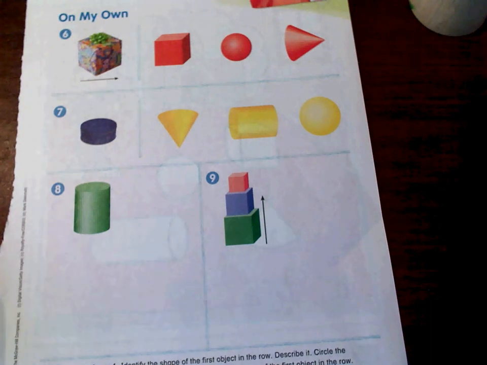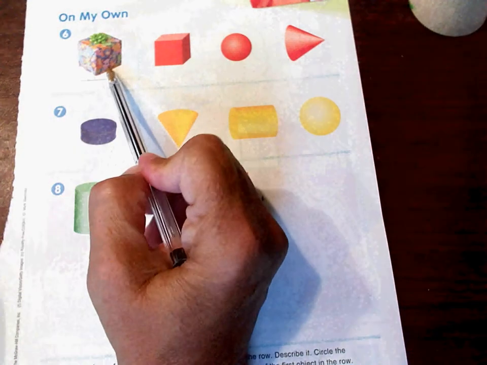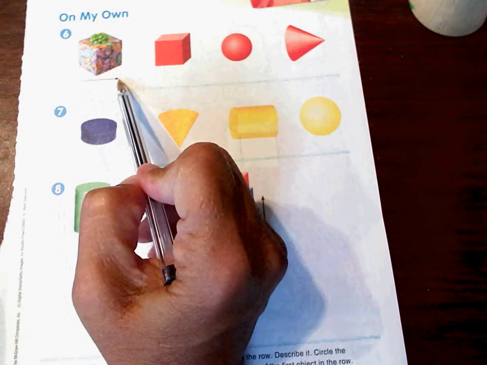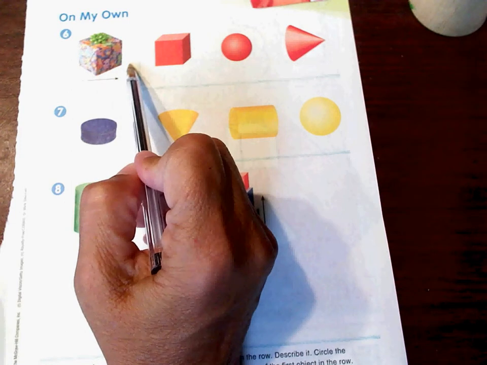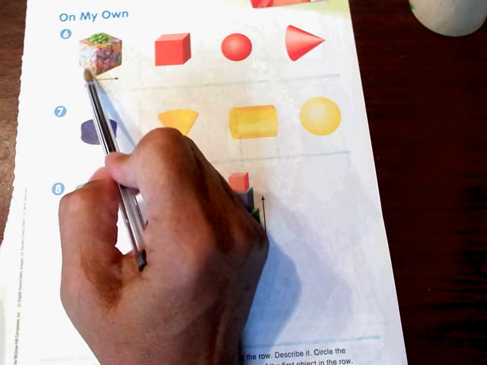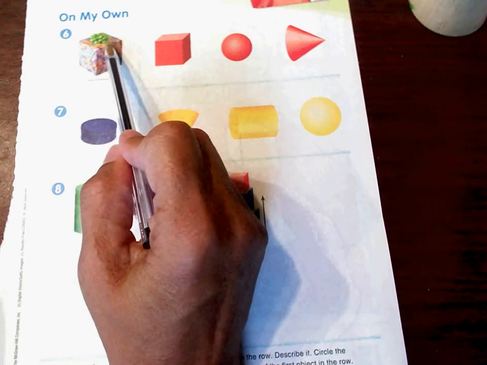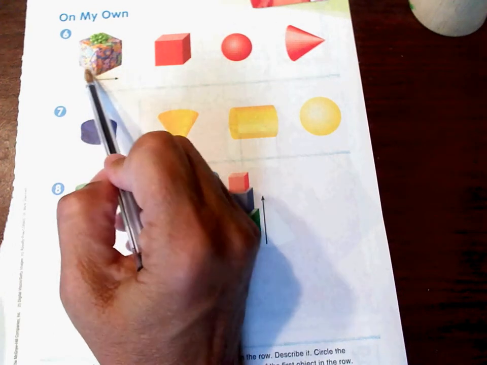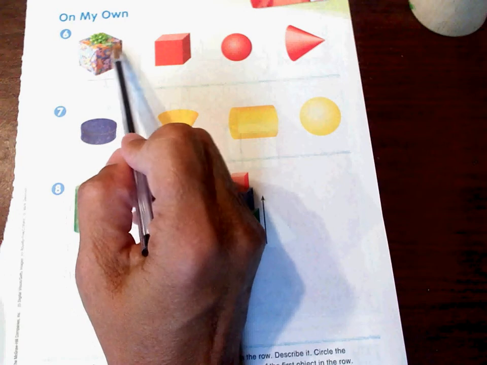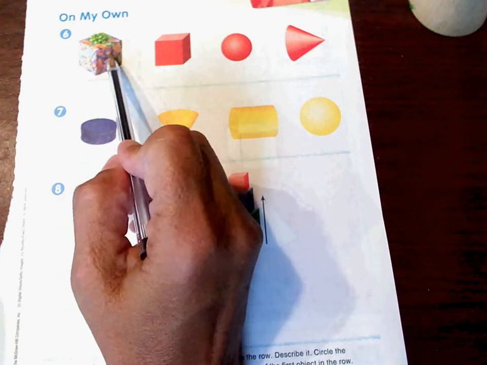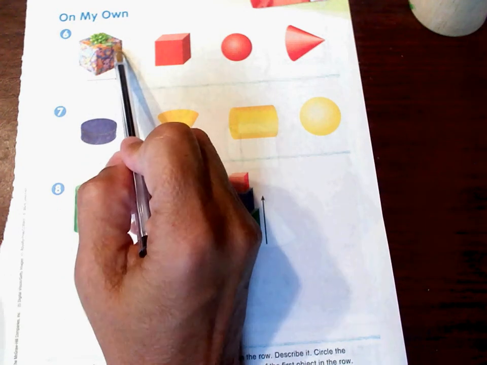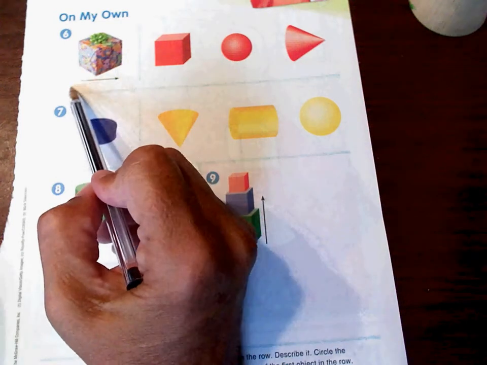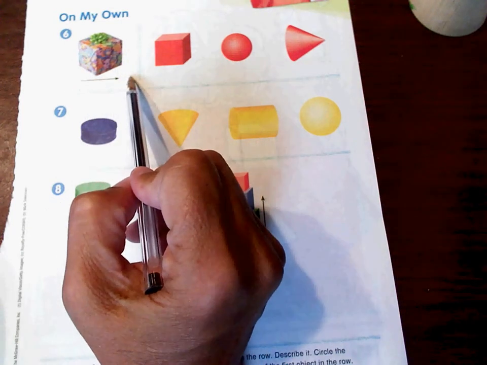Okay? So let's do this one together. The arrow is showing you how this shape slides. This shape is a cube. It's got those 4 square sides. It's a solid figure with square-shaped faces, sides, and points. This piece can slide.